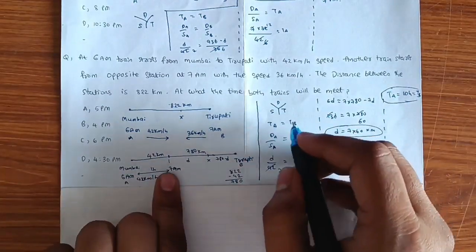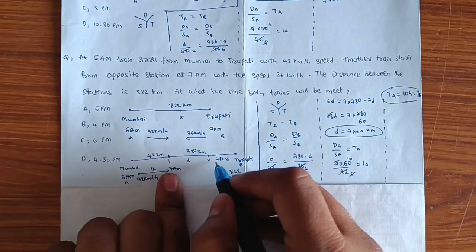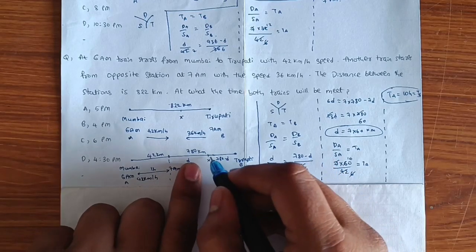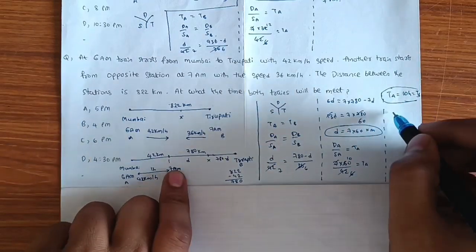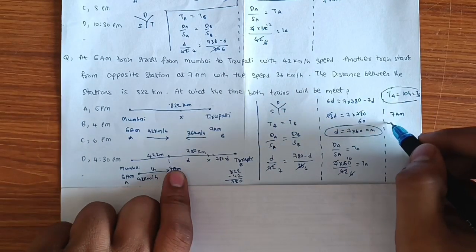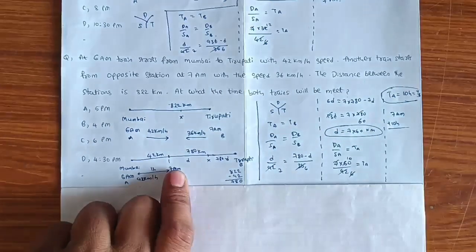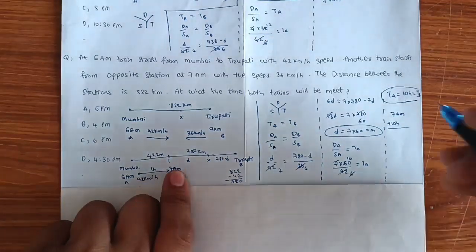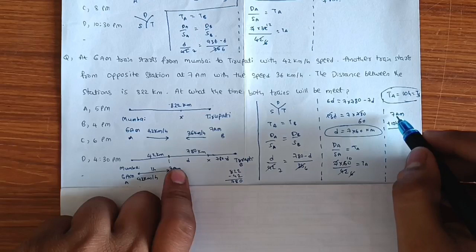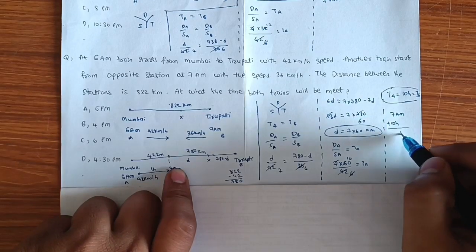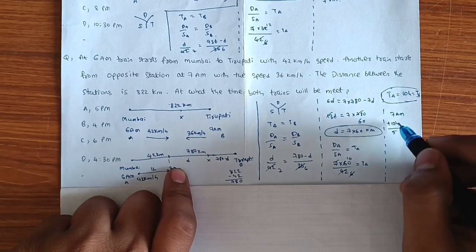So for the two trains to meet at point X, they take 10 hours from 7 a.m. From 7 a.m. it takes 10 hours to meet each other. When we add 10 hours to 7 a.m., we get the PM value, and here we get 5 p.m.